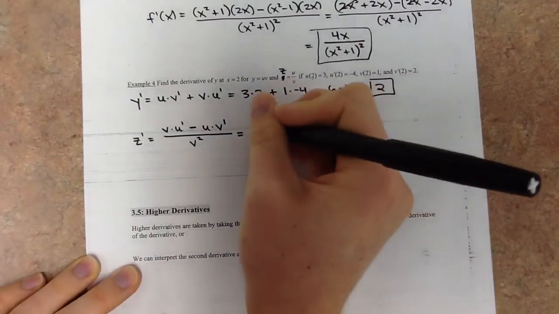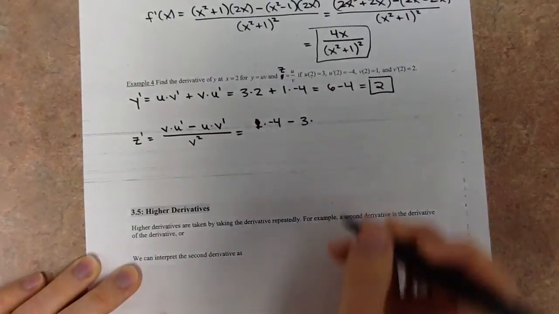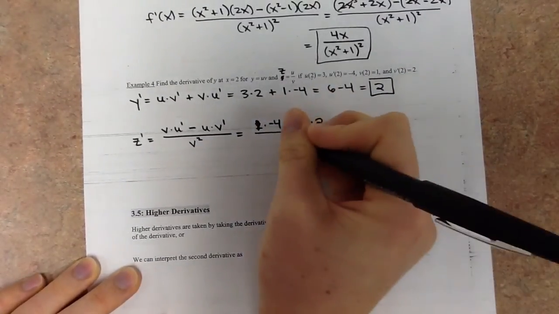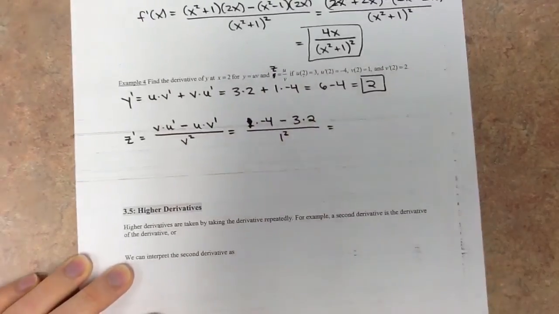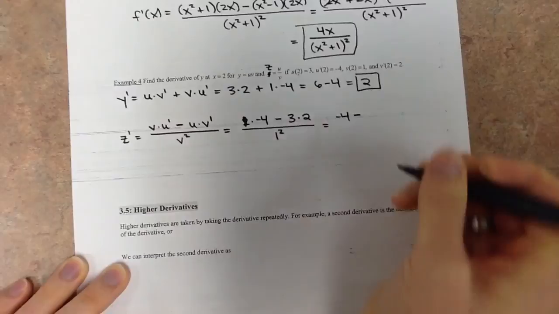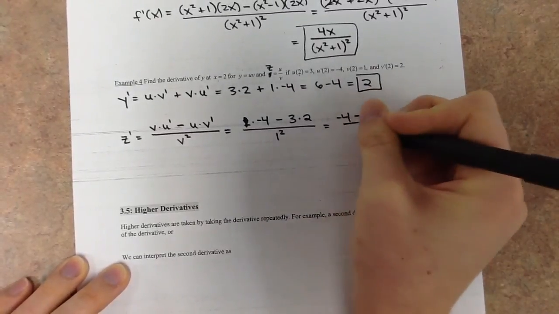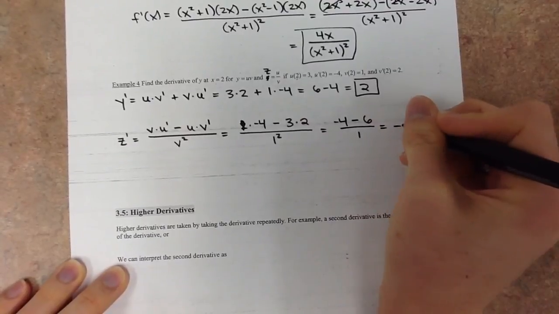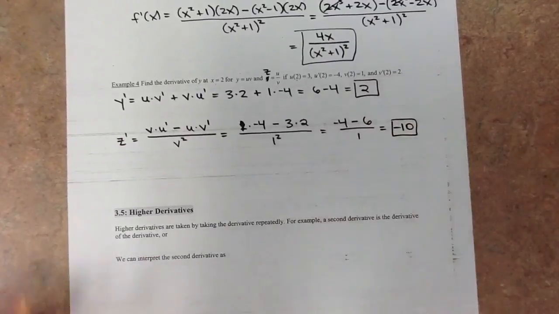Oops, I'm sorry, I grabbed the wrong value there. V is 1. V prime is 2. And then over v squared, so that is a 1 squared. So let's simplify this down. 1 times negative 4 is negative 4, minus 3 times 2 is 6, and then over 1 squared, of course, is just 1. So negative 4 minus 6 is negative 10, over 1 still just leaves us with a value of negative 10.